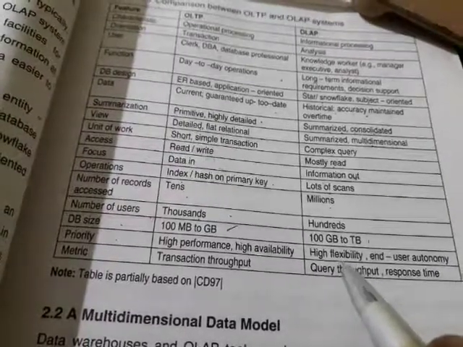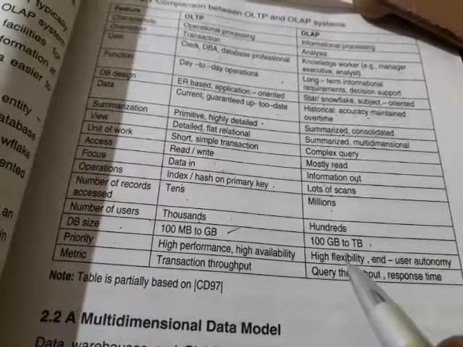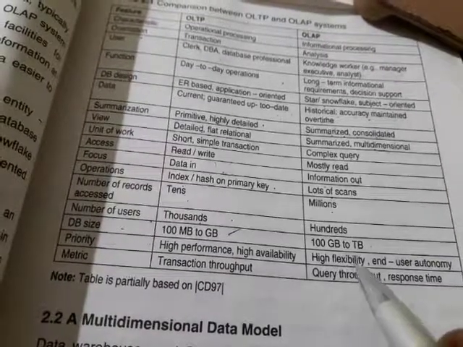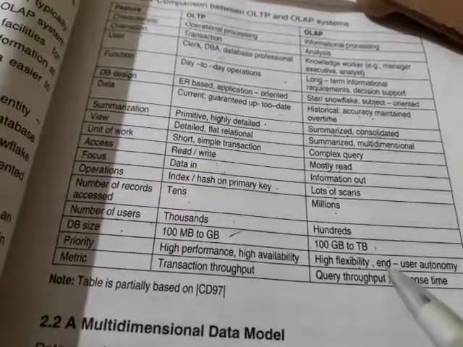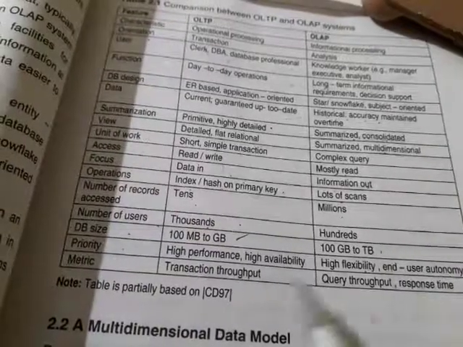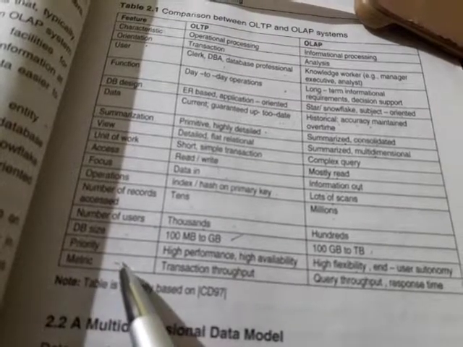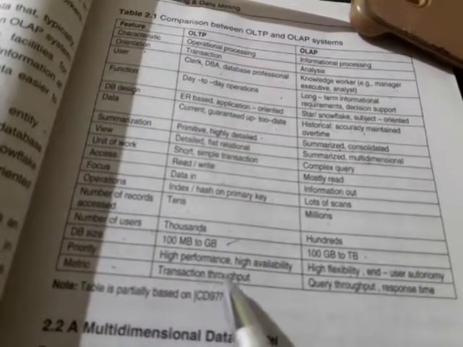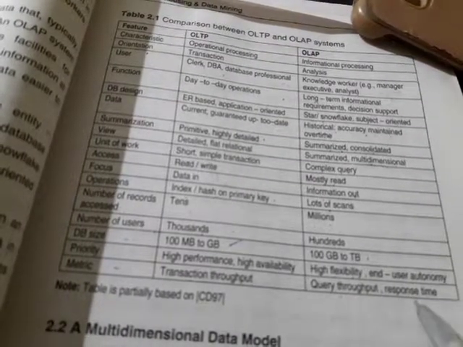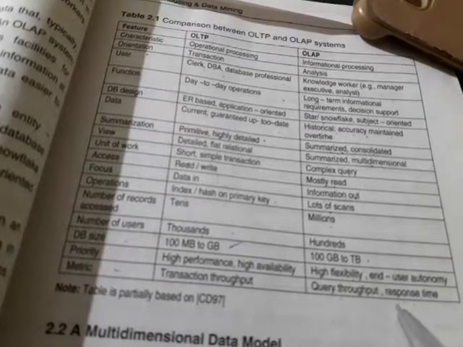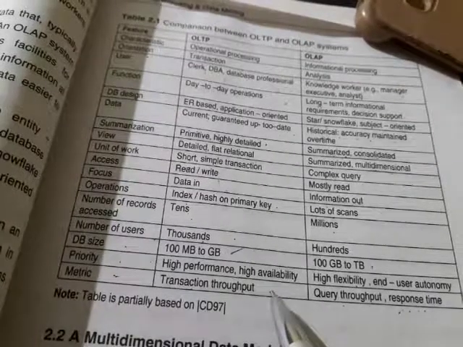Same thing happens here, but in reverse order. Here high performance and high availability is not required, because the data has already been generated, but flexibility will be there, and end-user autonomy will be there. It means whatever format the user wants to see the data in must be available to the user. Metric means how many operations you can perform per second. Here you can say transaction throughput, or here query throughput with the response time. Whenever I perform a query, it must be correct and the response time must be right. But here, whatever I perform, the transaction must be correct.